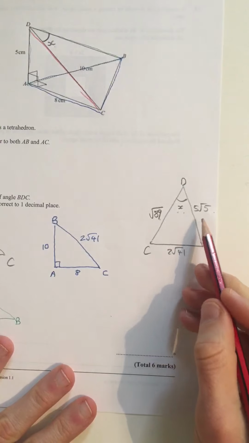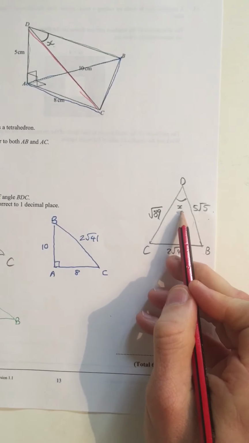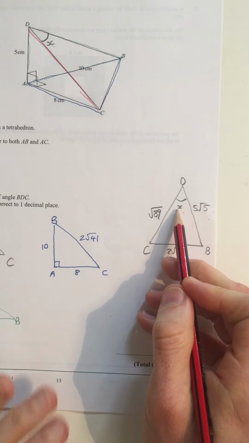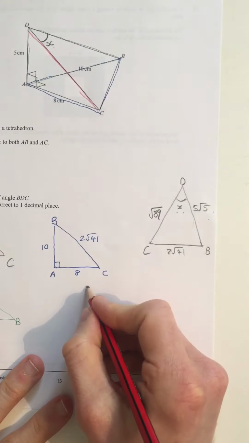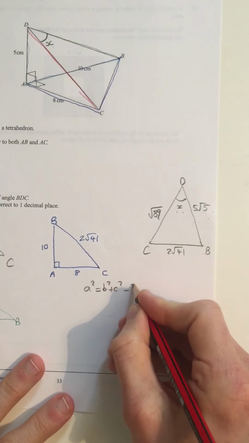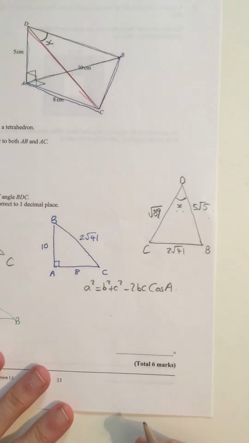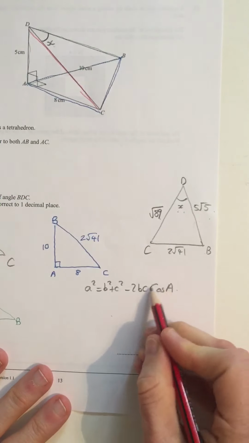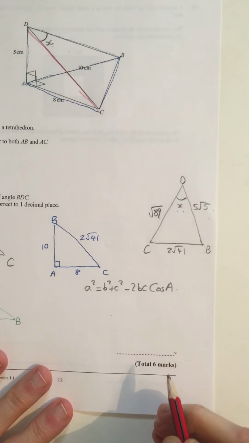Okay, right, we have now got all 3 sides of this triangle here, so we're now able to work out this angle here. We're going to do this with the cosine rule. Remember, the cosine rule is a squared equals b squared plus c squared minus 2bc cos A. Or if you are trying to work out the angle, you want to rearrange this equation to make cos A the subject.